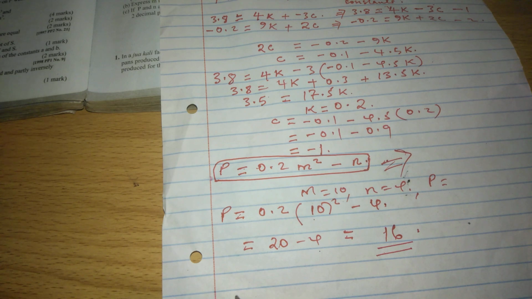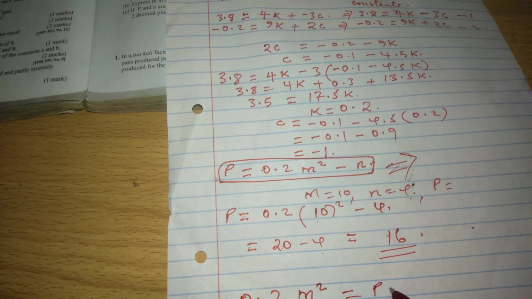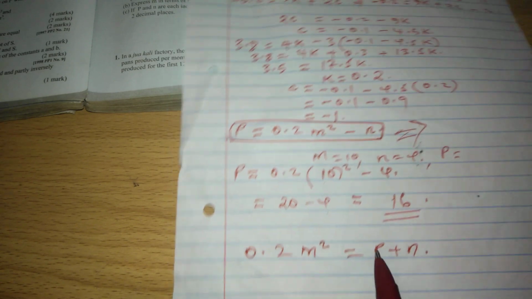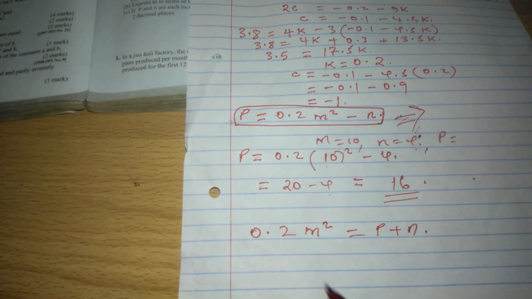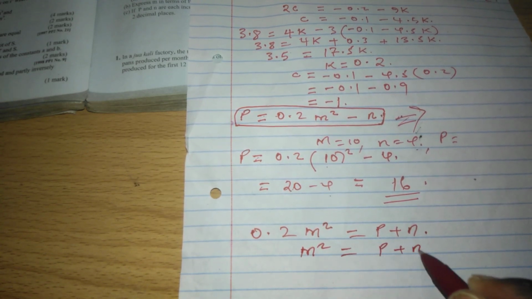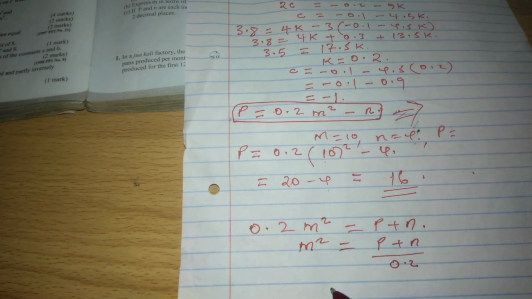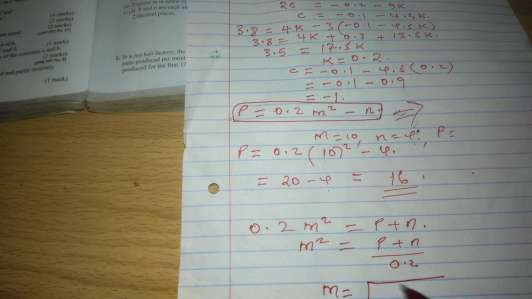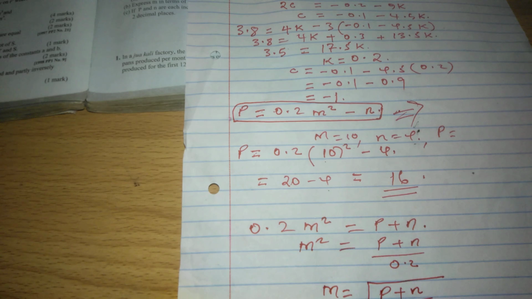So we can remain with 0.2 M squared, and we have P added with N, because when we take N to the other side, it will be positive. Then after that, to remain with M squared, we can have P plus N out of 0.2, and to remain with M, we take the square root of P plus N out of 0.2.